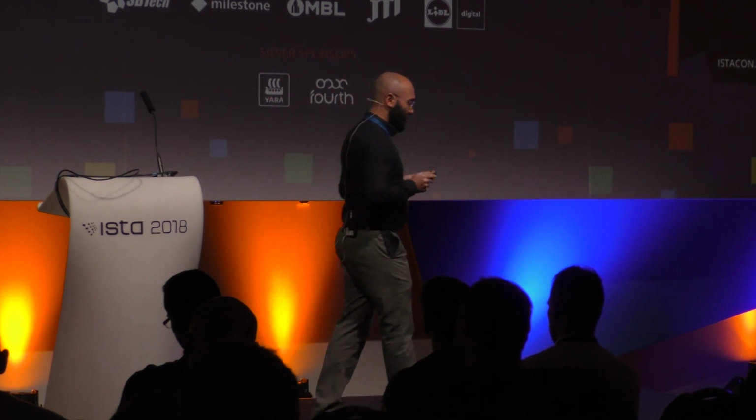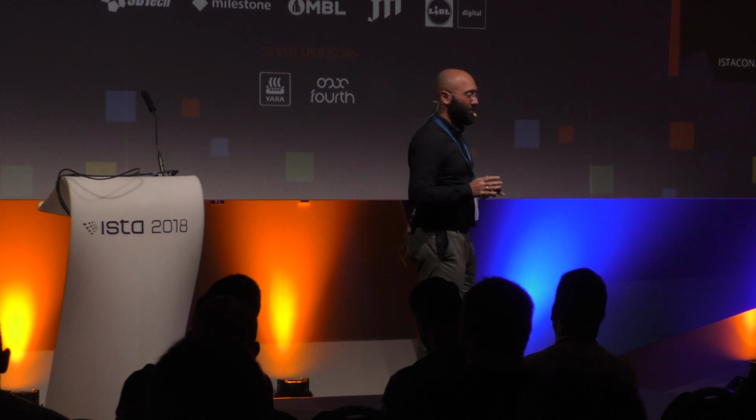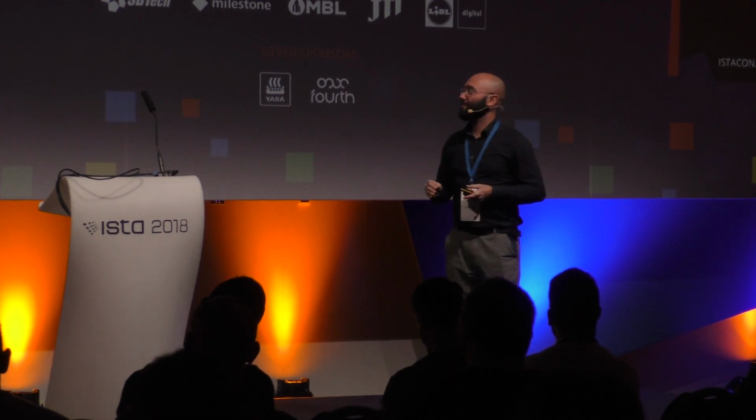Isolation, that's one of the points that I really was wondering if I should leave out here, because I know that a lot of people here would say that security would not be benefited by this architecture, and they will probably be right.